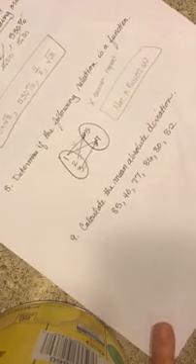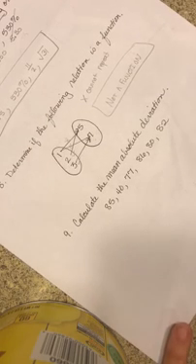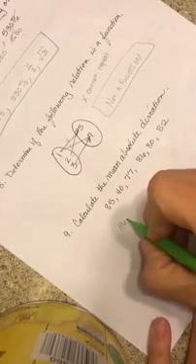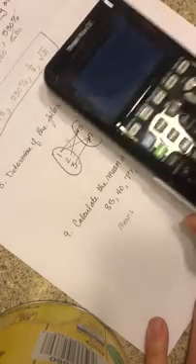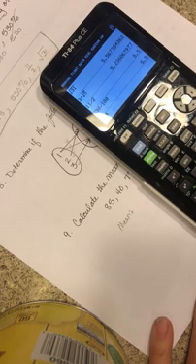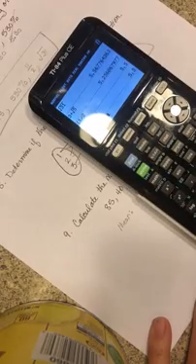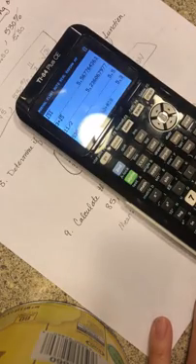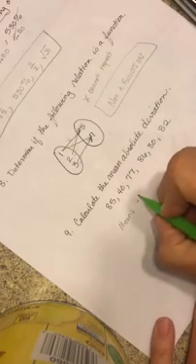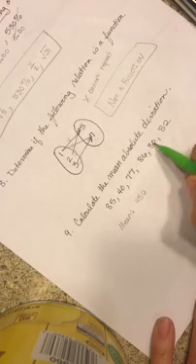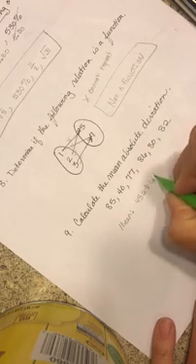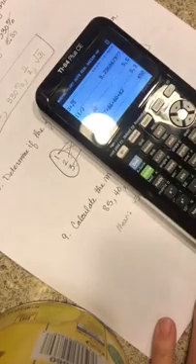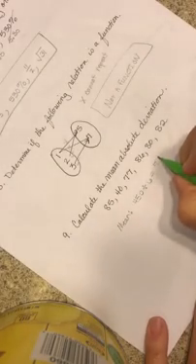All right, lastly, we need to find the mean absolute deviation. So again, our first step is to find the mean. So we add all these numbers up. 85 plus 40 plus 77 plus 86 plus 80 plus 82 gets me 450. And then divided by 6 because there are 6 numbers, tells me that my mean is 75.